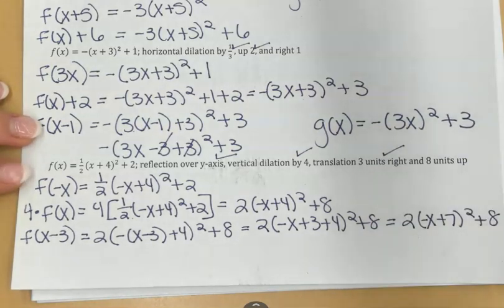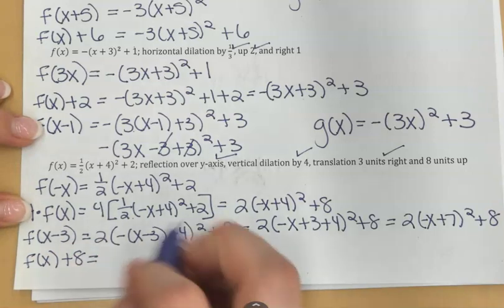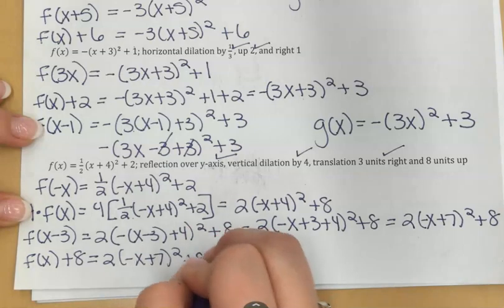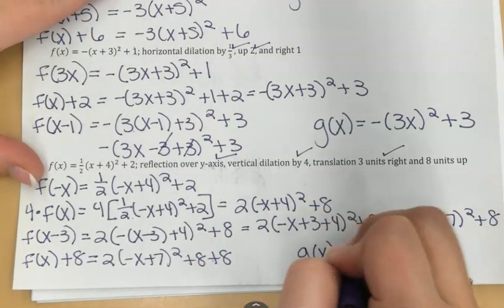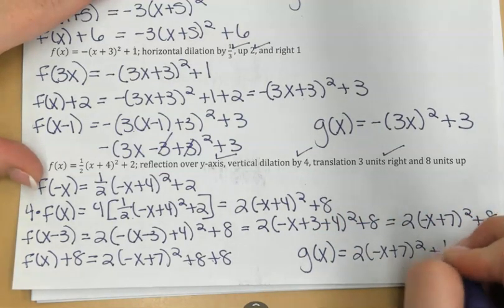Okay, and then lastly, 8 units up, you're going to take your f of x and add 8. So 2 times negative x plus 7 squared plus 8 plus 8. My final function is going to be 2 times negative x plus 7 squared plus 16.